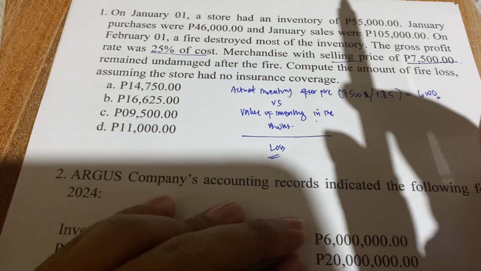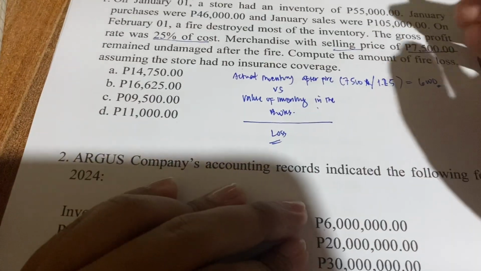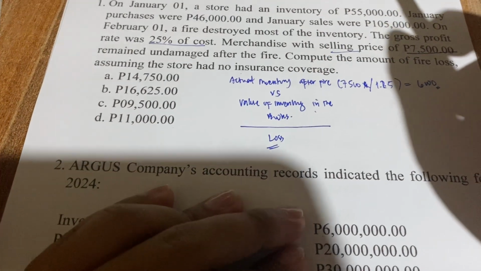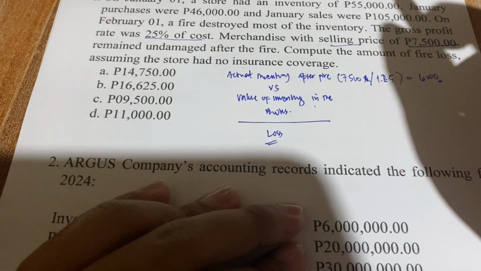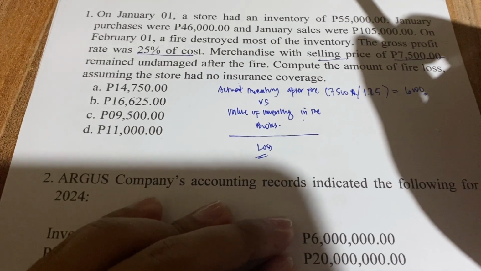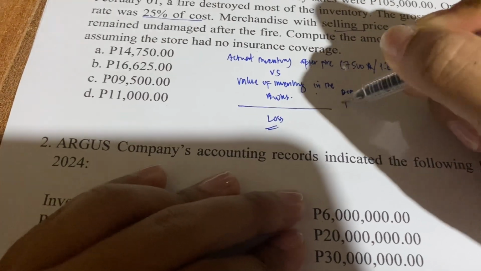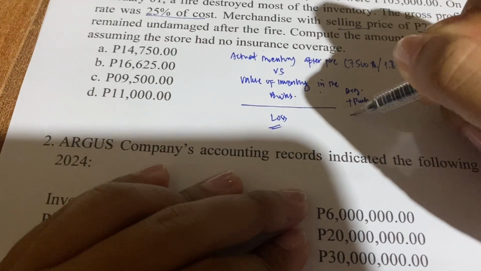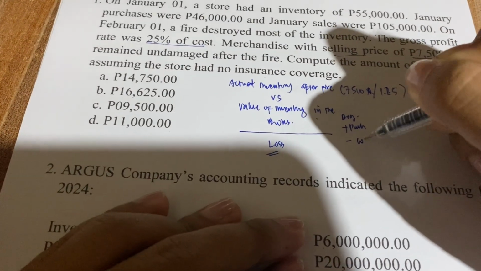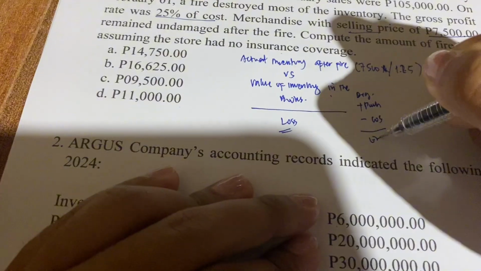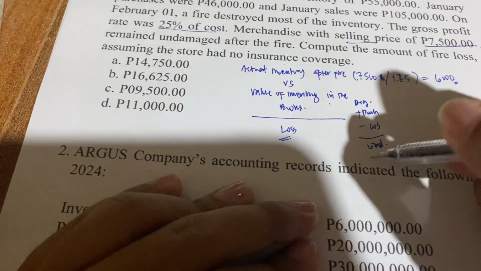So yung books niya, di ba, ang pag-compute ng ending inventory sa books is beginning plus purchases less cost of sales equals ending. Ito na yung ending inventory.